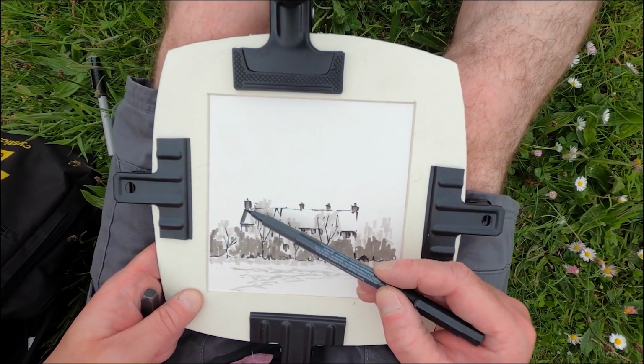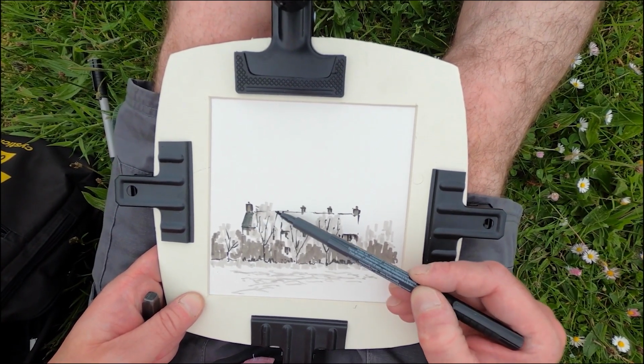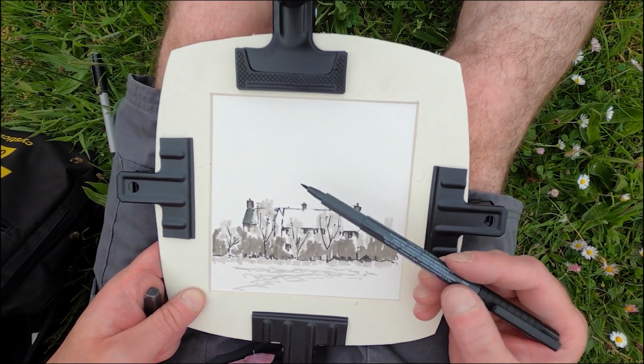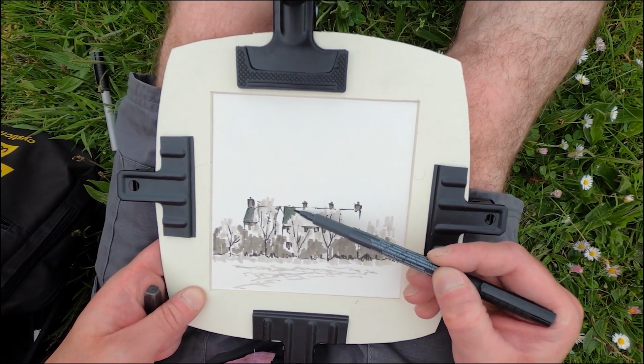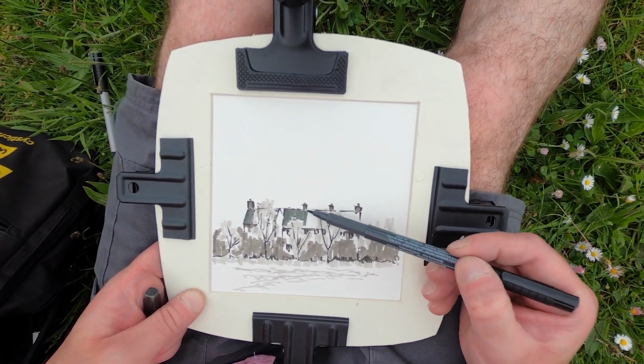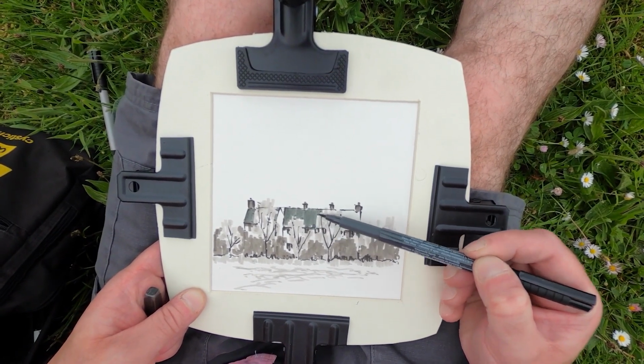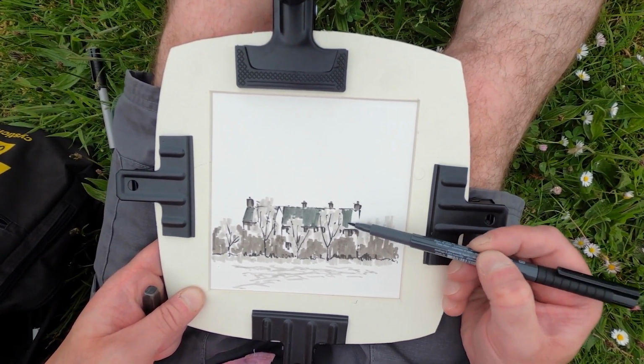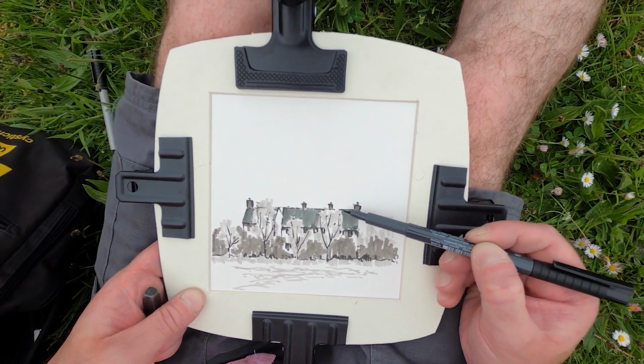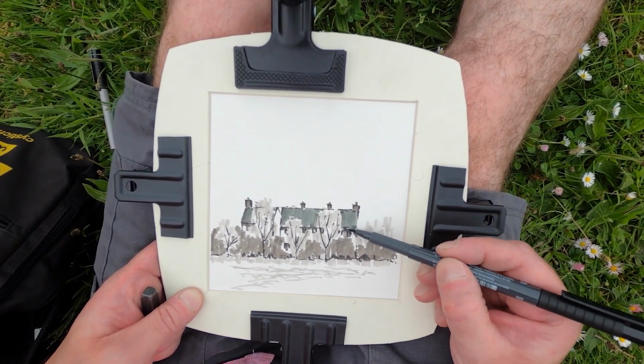Now finally, I screw my eyes up really tight. That roof is really dark, so I'm going to switch to the darkest tone I have. And I'm just going to put these roofs in really dark. There we go. That's done quite a nice job there.